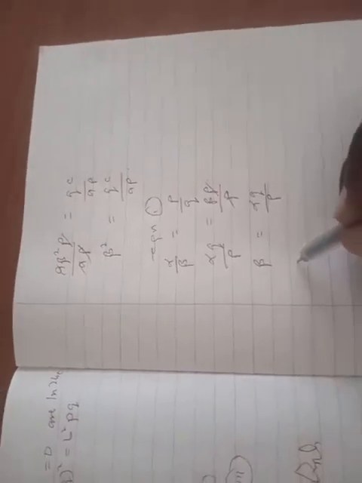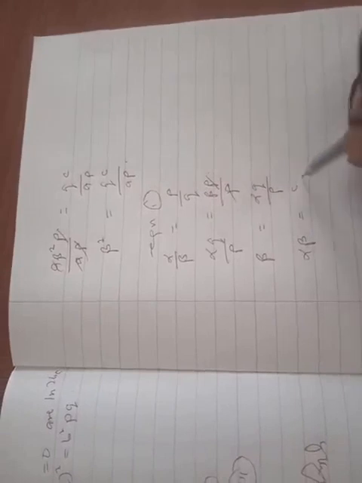Now let's put our beta in equation 2 again. We are relating them one by one. Remember, our equation 2 is alpha beta equals c over a. What is our beta now? It is alpha q over p. So we have alpha into alpha q over p, which equals c over a.